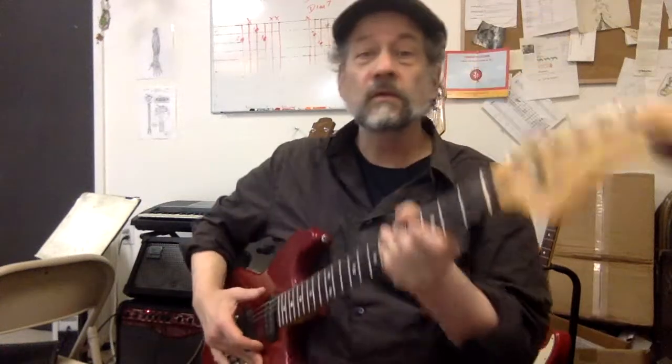I mean, you could be laying on your back and this would be the top string and this would be the bottom string. You'd be standing on your head and this would be the top and this would be the bottom. You could turn it sideways. You can do anything you want. This is the top. This is the bottom because we're talking about pitch.